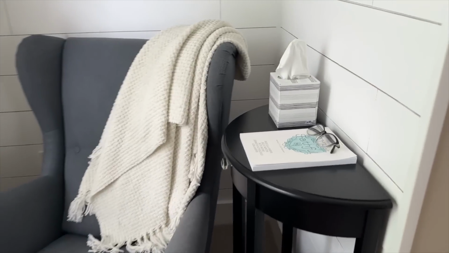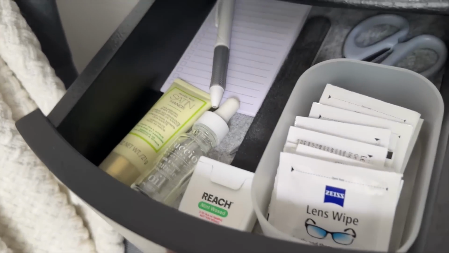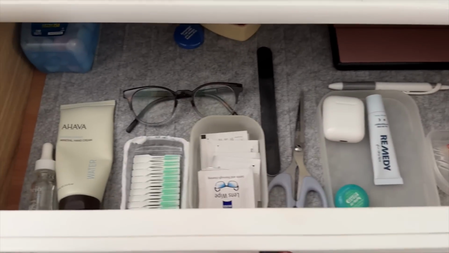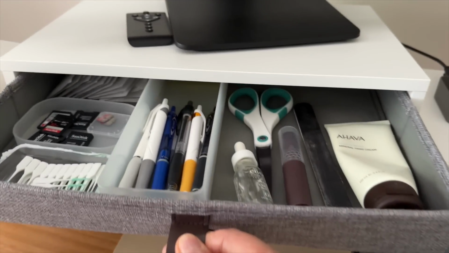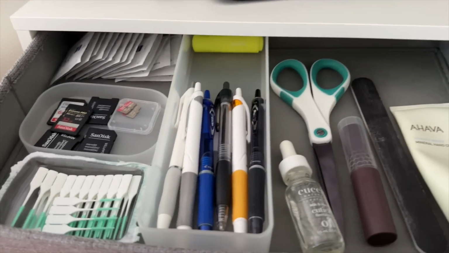Okay, I have these in three different spaces in my bedroom. I have them in a little drawer in my reading nook, next to my bed in my bedstand, and in my makeup table. I have them in a little drawer on top of my desk in my studio.